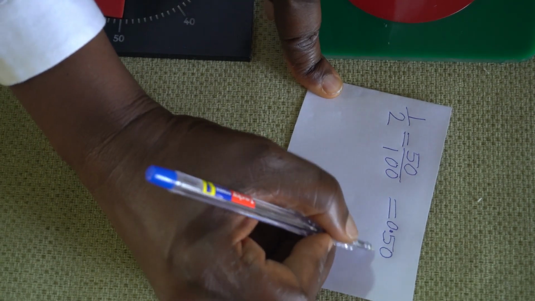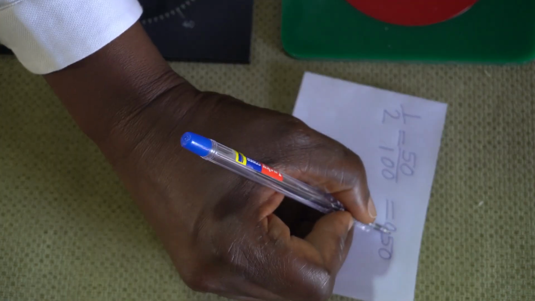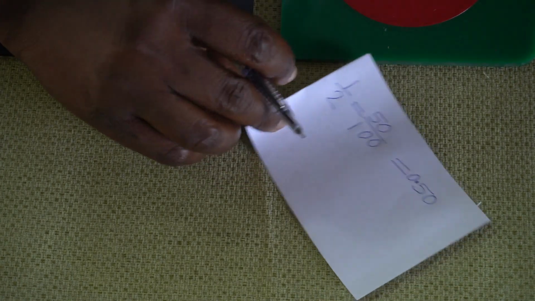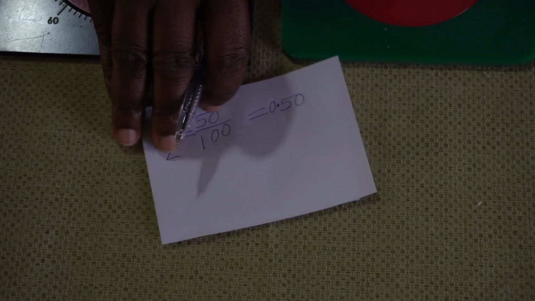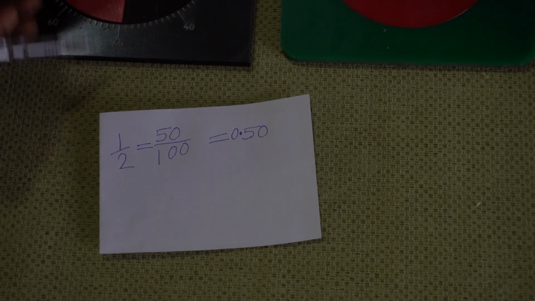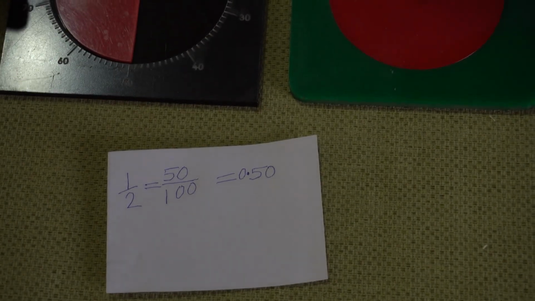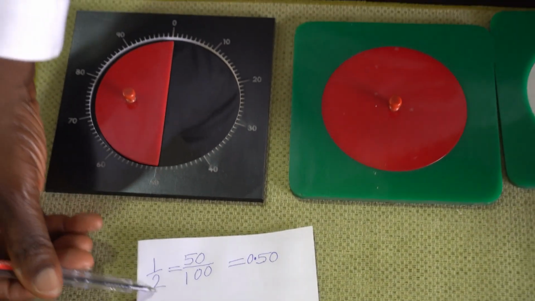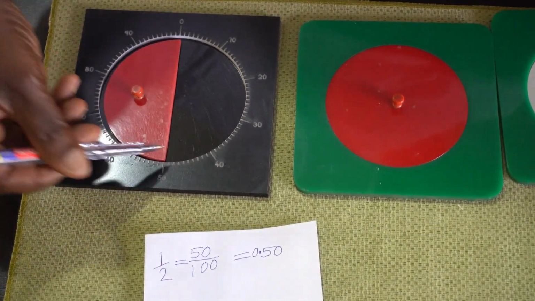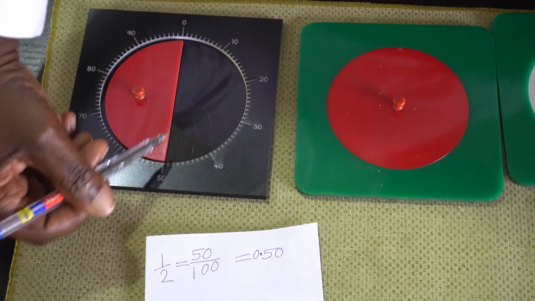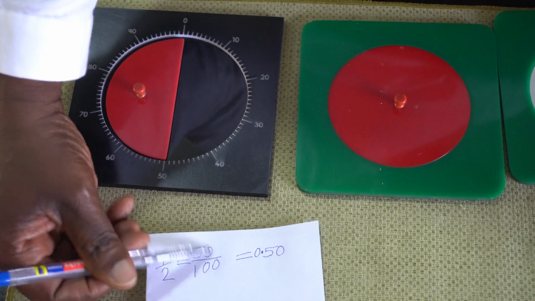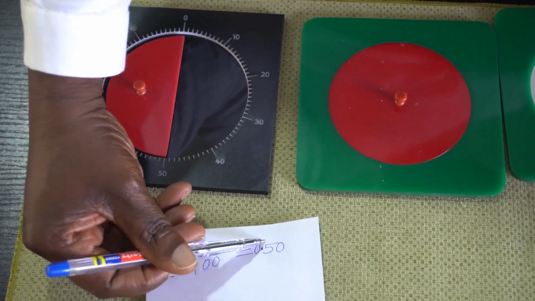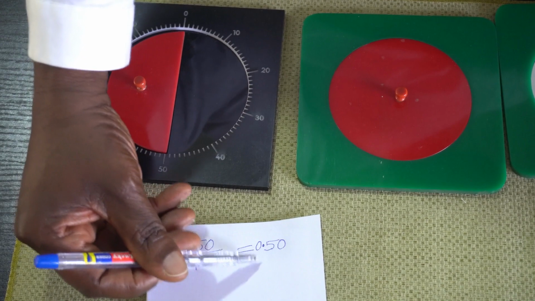So we can see the 3 ways we can write the same quantity. This is the common fraction 1/2, which is the same thing as 50 hundredths, as we can see here in the converting instrument.